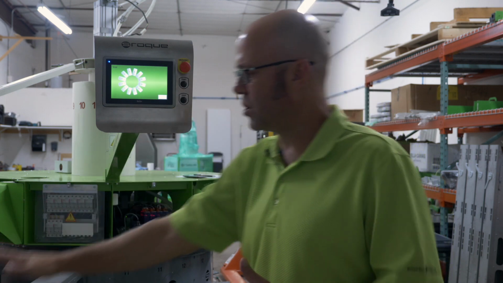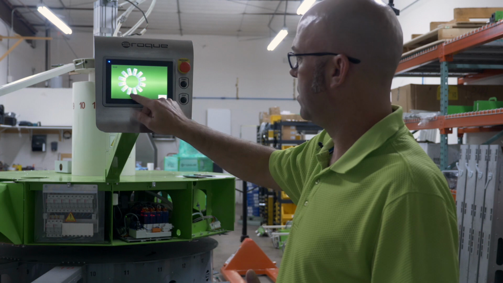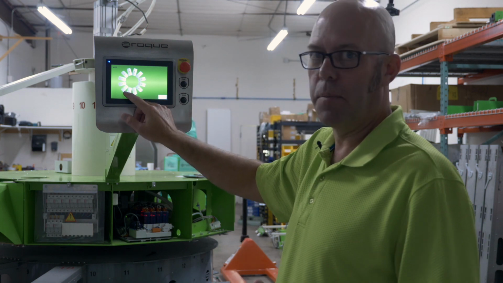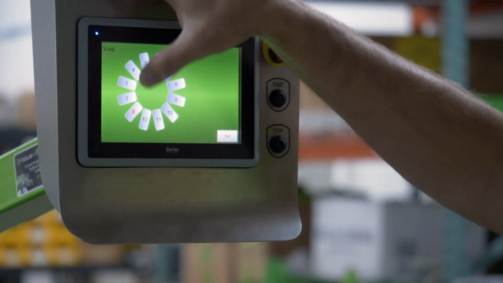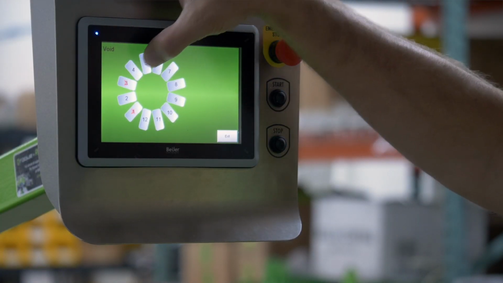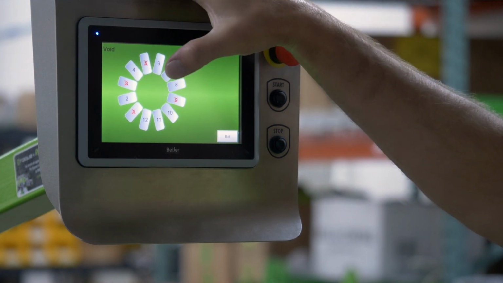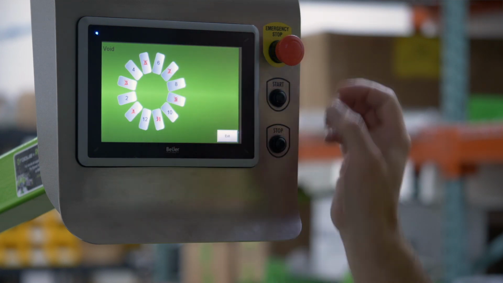So if I had a sleeve pallet currently in my load position, which is the physical position 12 on the machine, and I only wanted to print on my sleeve pallets, I would void 1, 3, 5, 7, 9, and 11. So in this case, the machine is only going to print on every other pallet.